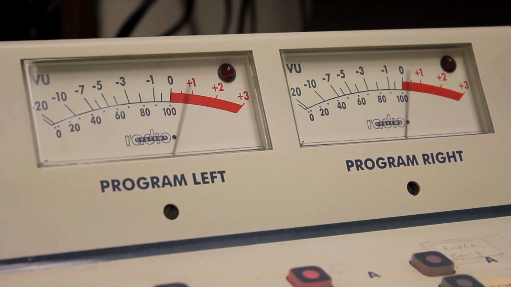The corresponding voltage level is 0.773 volts. This level is sometimes called 0 dBm. Other levels may be described in reference to it. For instance, 0 VU is plus 4 dBm and represents a voltage level of 1.228 volts.